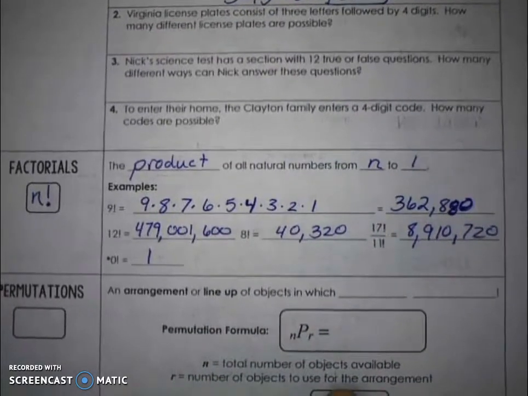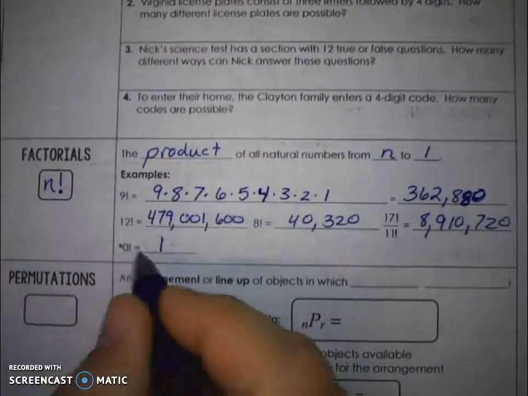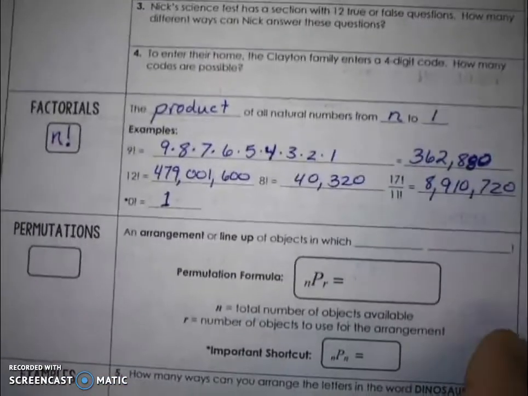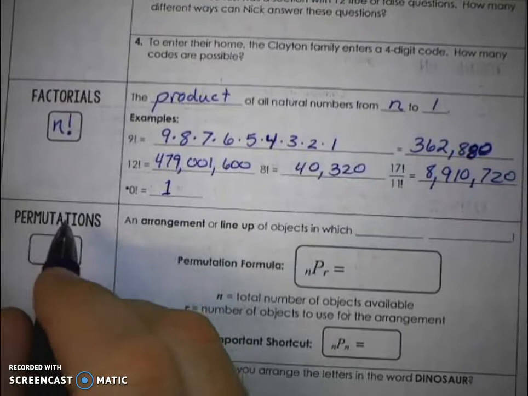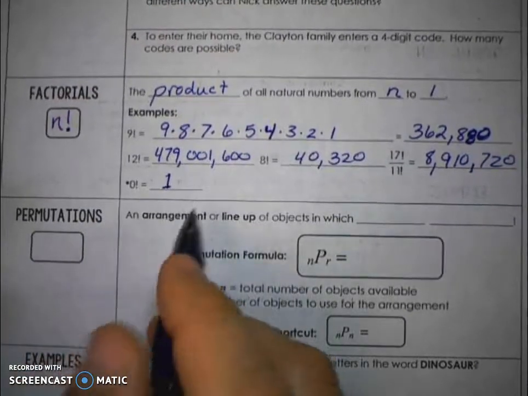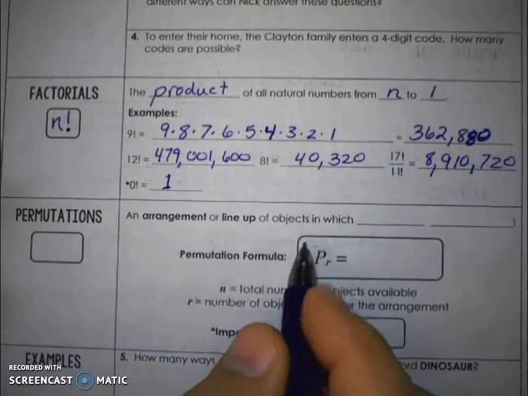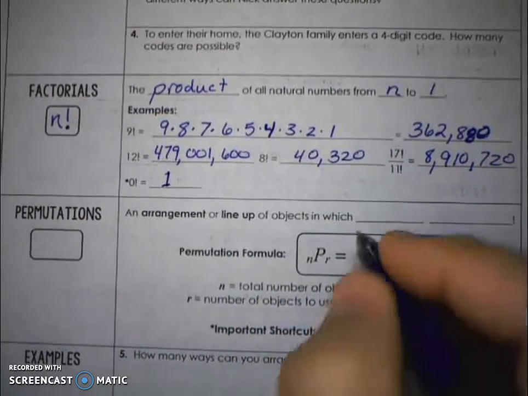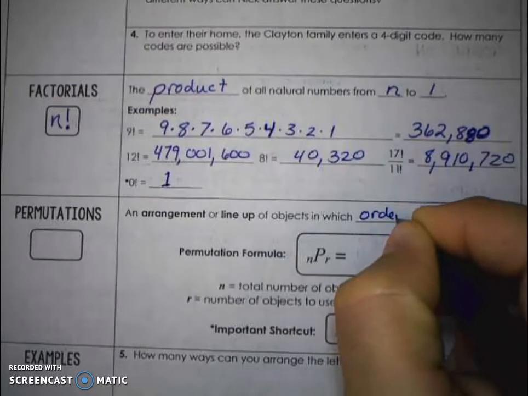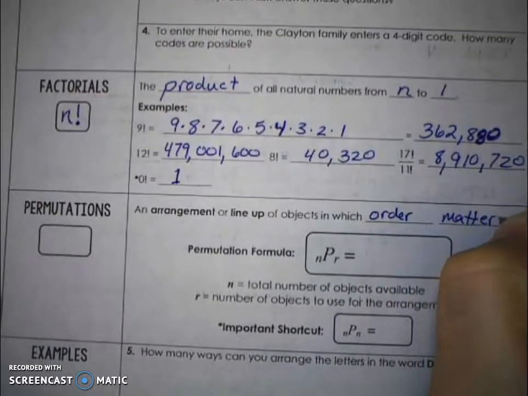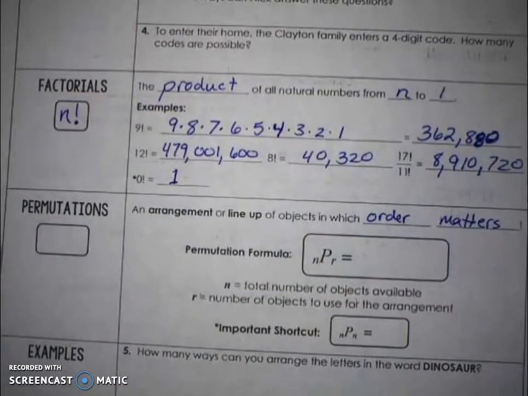We can use factorial a lot of ways. Now, if I were to do 0 factorial, once again, remember that is always 1. All right, so we're going to talk first about what we call permutations. A permutation is an arrangement or lineup of objects in which order matters. So when we're talking about possible combinations, when order does matter, the order of your choices does matter.